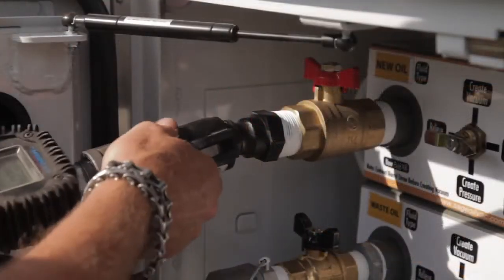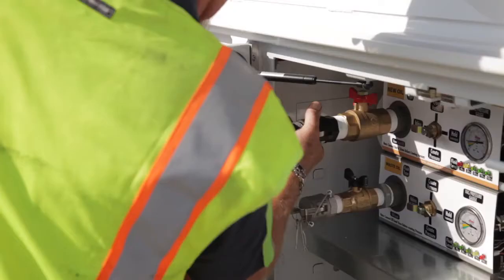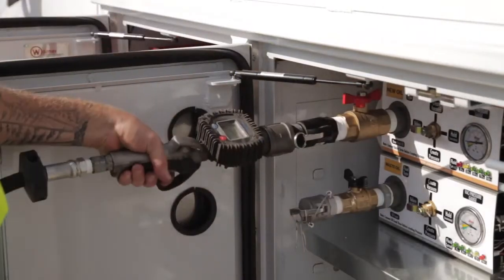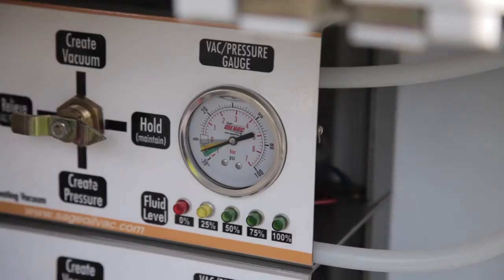When using a metered gun to fill the product tank, connect the gun to the control panel. Open the valve on the control panel and pull the trigger on the metered gun. Never leave the system unattended and monitor your vacuum pressure. Recharge your vacuum system before the gauge is into the gray, less than 10 pounds of vacuum pressure.